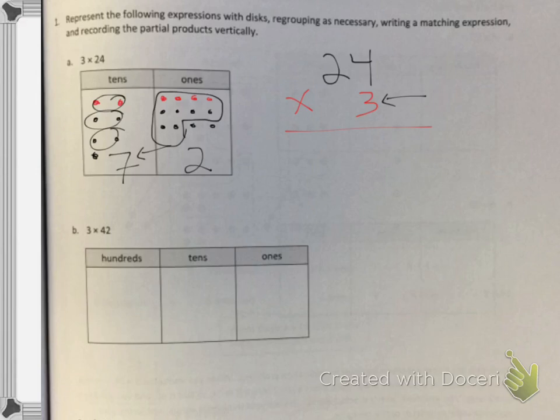Next, we're going to be working on our partial product. Now remember, if I go too fast, you can pause this video and rewind. So we're going to start with our partial product. We have 3 times 4. And if you don't know your 3s, you can always use your multiples of 3s: 3, 6, 9, and 12.